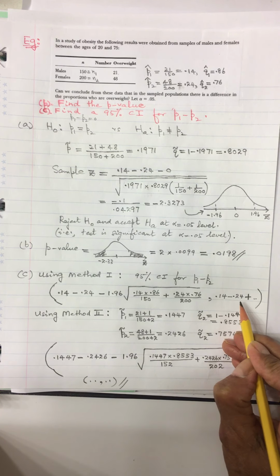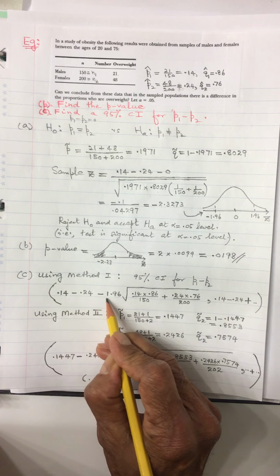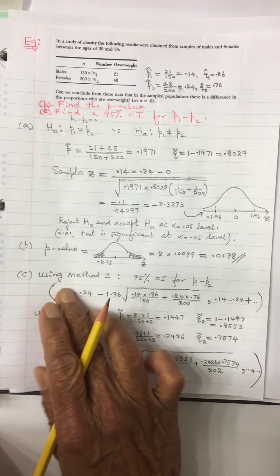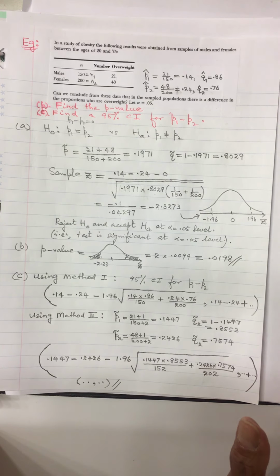The upper limit is going to be the plus sign right there. Then you calculate that. This is your 95% confidence interval.